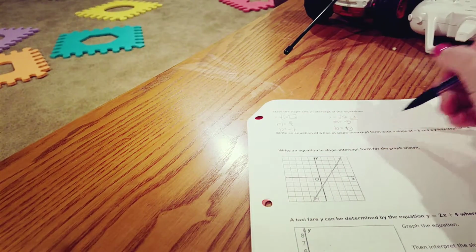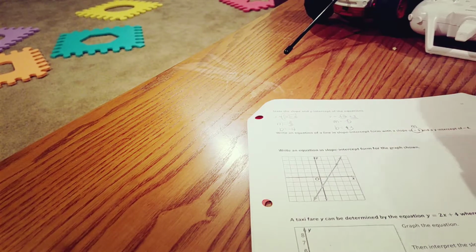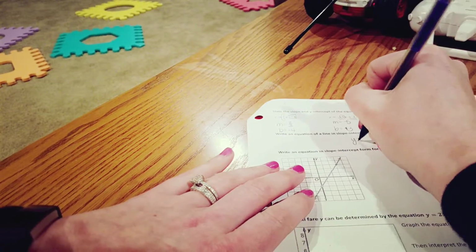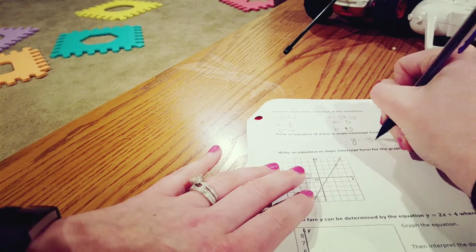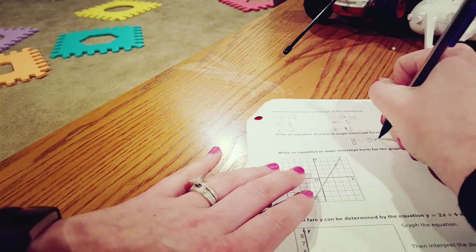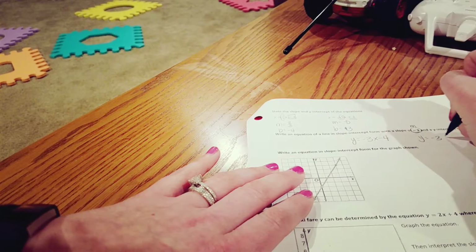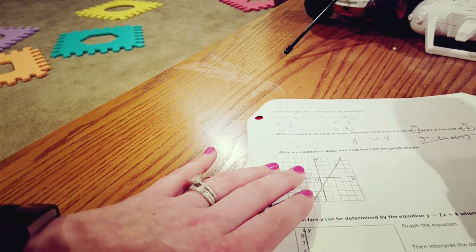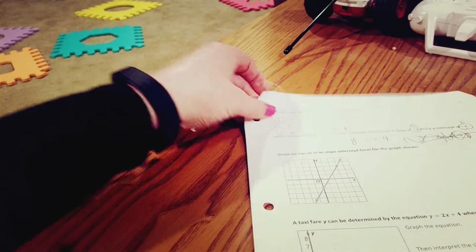Write an equation of a line in slope-intercept form with a slope of negative 3, so that's my m, and a y-intercept of negative 4, that's my b. So y equals m goes with x, the slope goes with x, and I have a negative 4, so I just put a minus 4. Notice that I would not write this as plus a negative 4. We never want to have 2 signs. Never have 2 signs here.